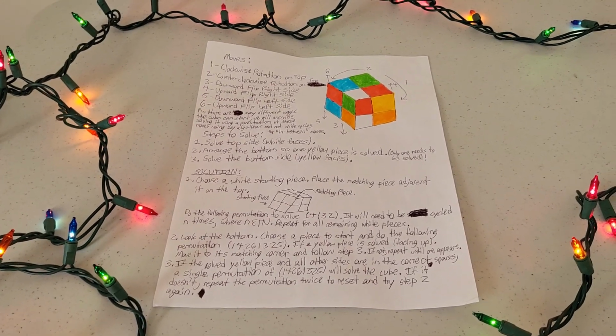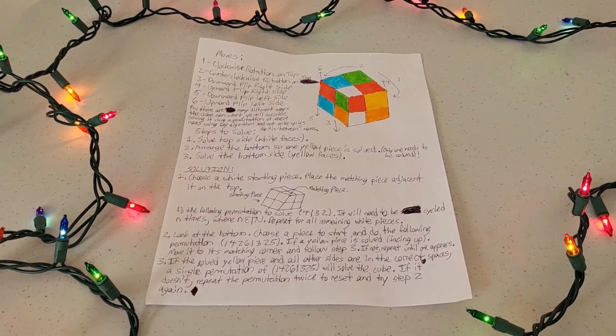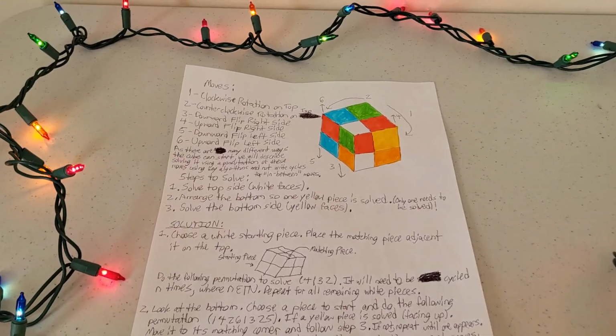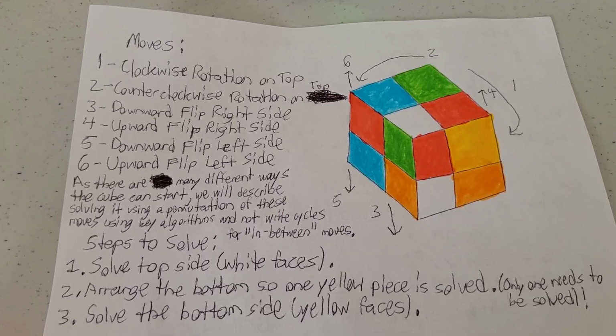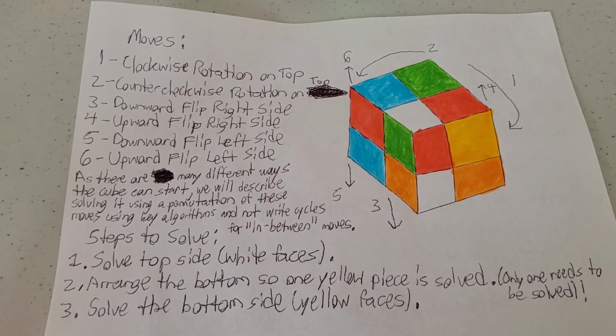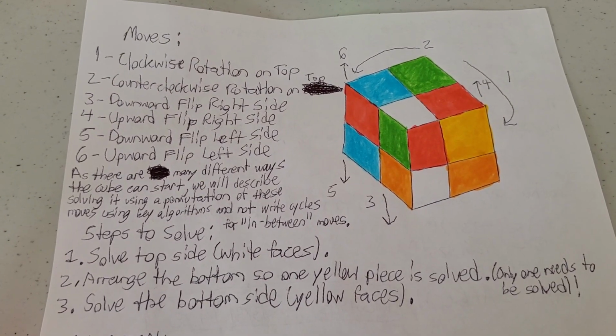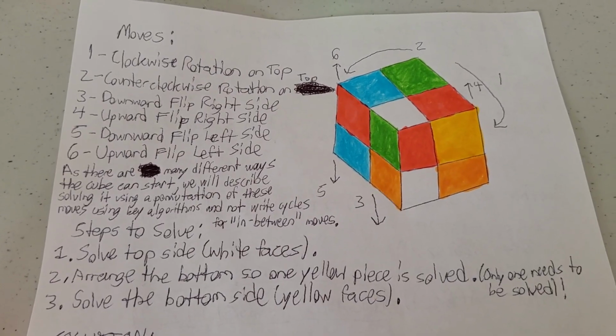Okay, so we are going to look at what is involved in solving a 2x2 Rubik's Cube. So let's first look at the typical moves you will use to solve the Rubik's Cube. And here's a little visual diagram that might help describe the moves. So we have 6 different moves that are typically used.